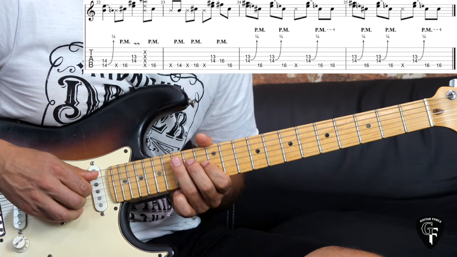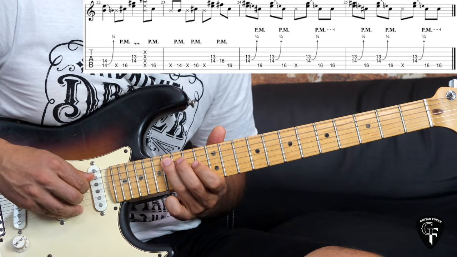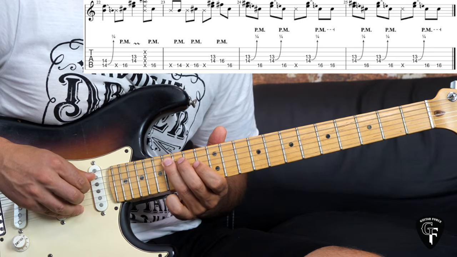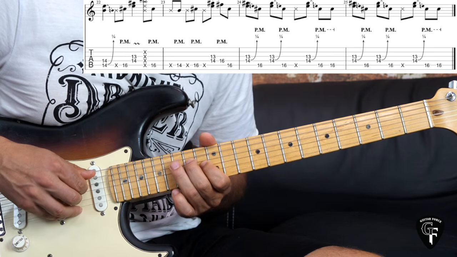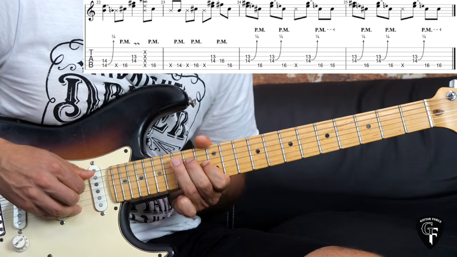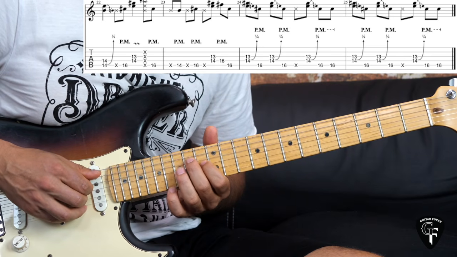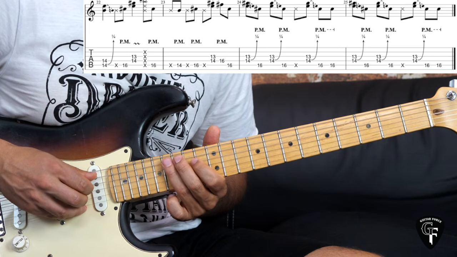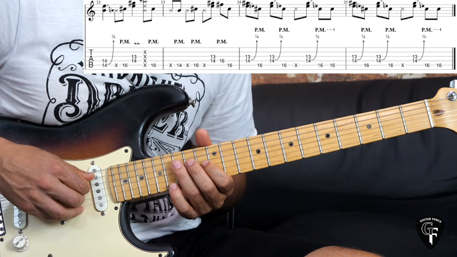Muted strings, then you have a double stop followed by 2 eighth notes on the 16th fret of the A string. And then we are back again to this part. So we have the double stop alternating with the 16th fret on the A, eighth notes.